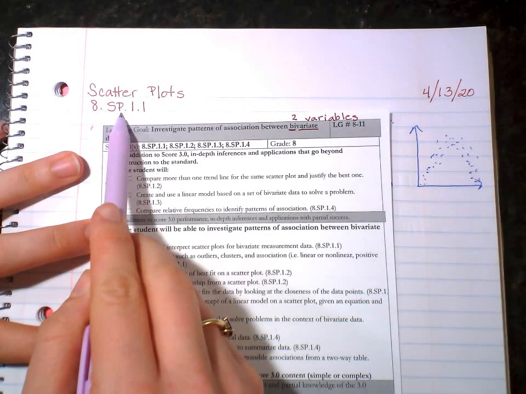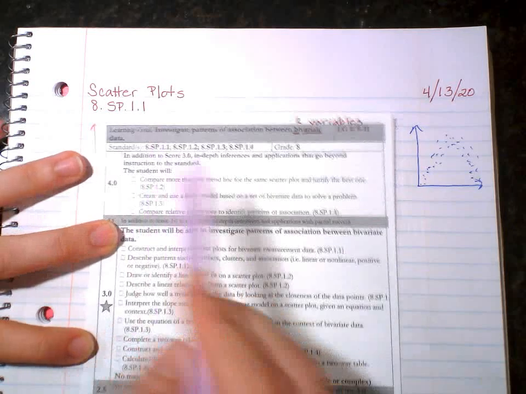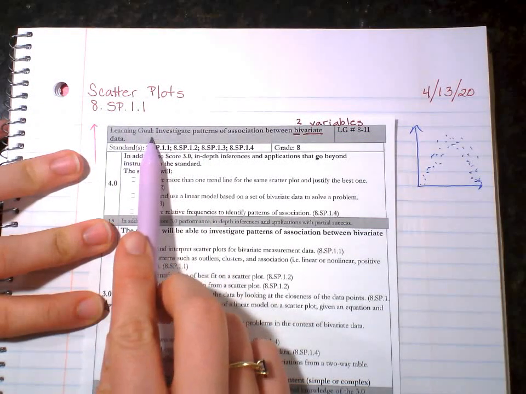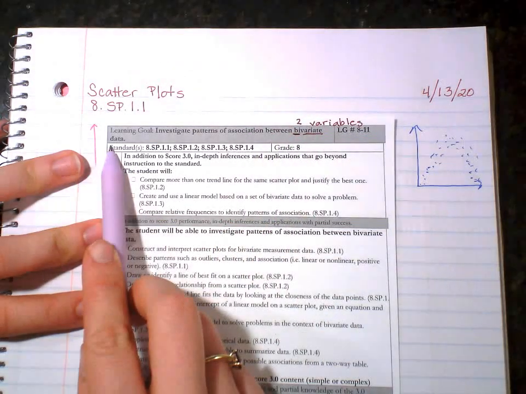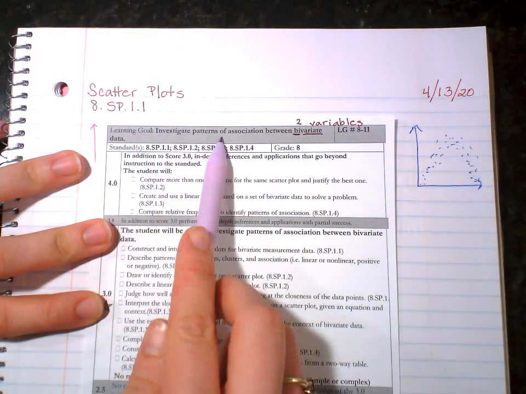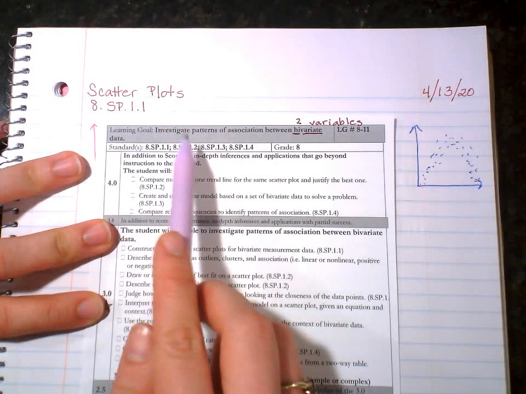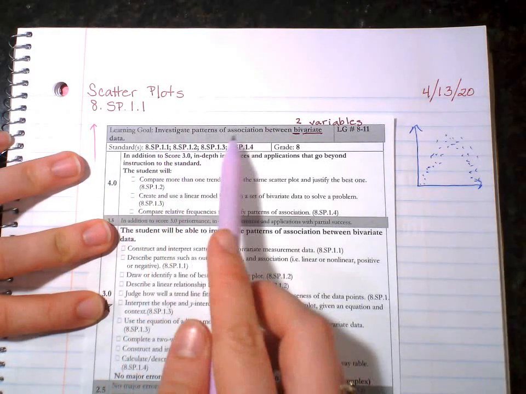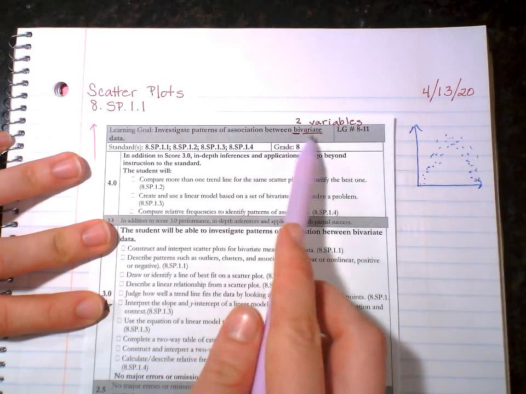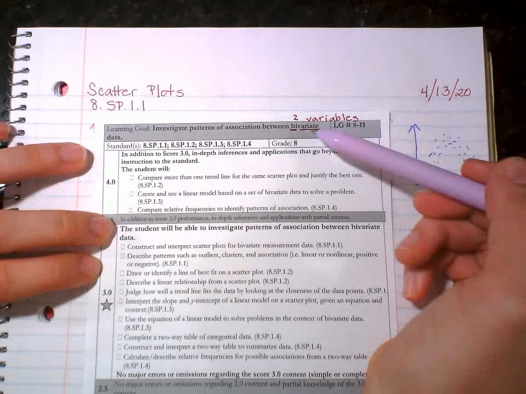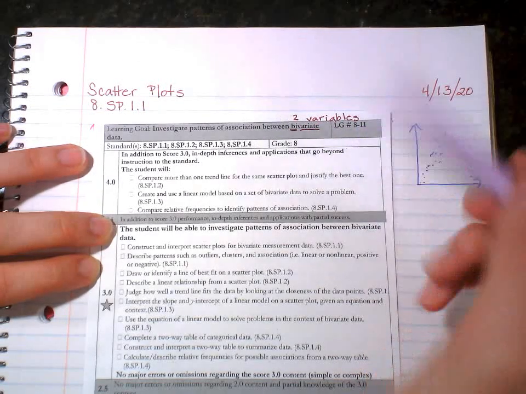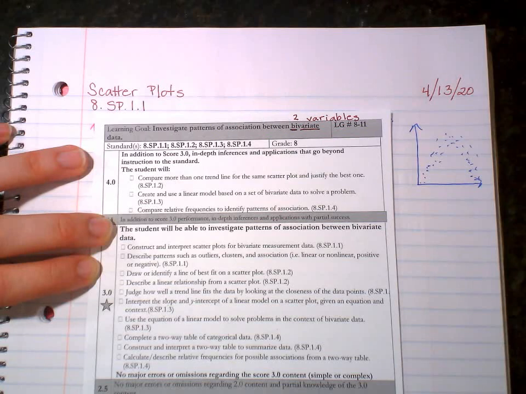8th grade SP 1.1, statistical probability. The learning goal reads, investigate patterns of association between bivariate data. So we're investigating patterns. We're analyzing different patterns we see, different relationships between bivariate data. Bi, two, just like two wheels on a bicycle. Variate, variables. So we're going to be looking at data that's comparing two different variables.